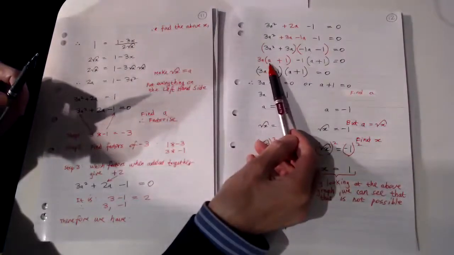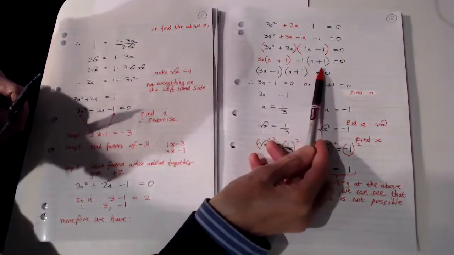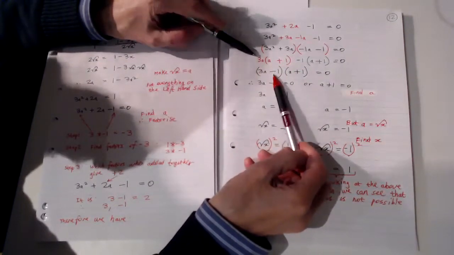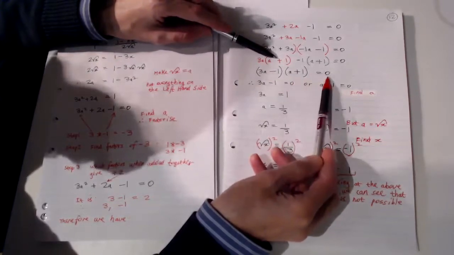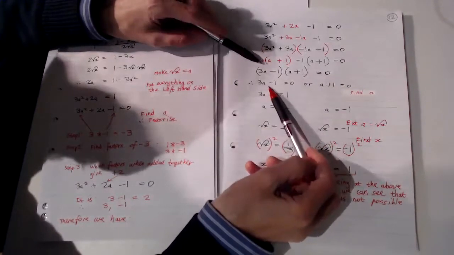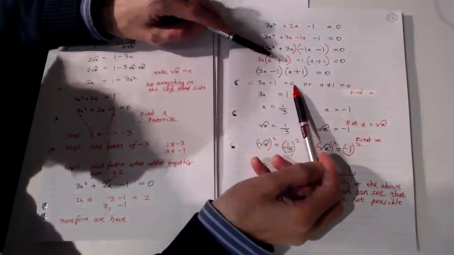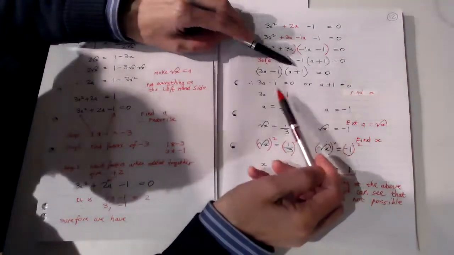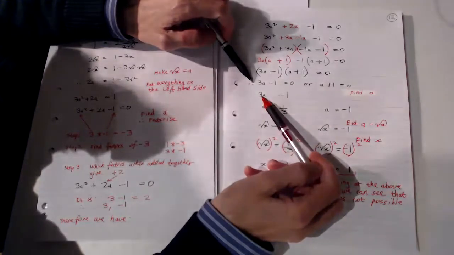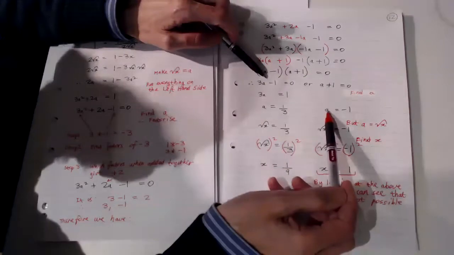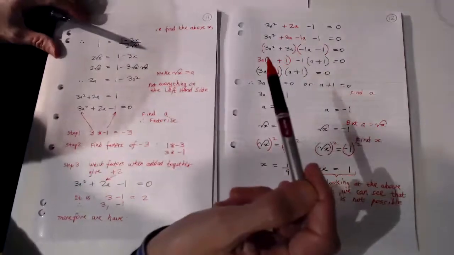Again, because what's inside these brackets is the same as what's inside these brackets, you can do the following trick. 3a minus 1 and then a plus 1 equal to 0. Then using the null factor law, we can say 3a minus 1 equals 0 and a plus 1 equals 0. Find a. So 3a equals 1 and a equals 1/3, and a equals -1. Okay, we now know what a is.